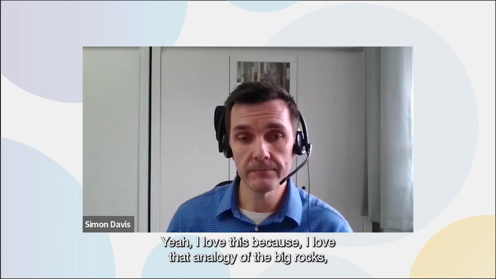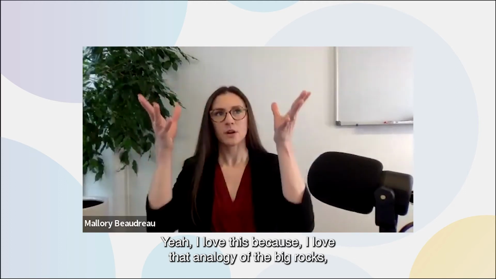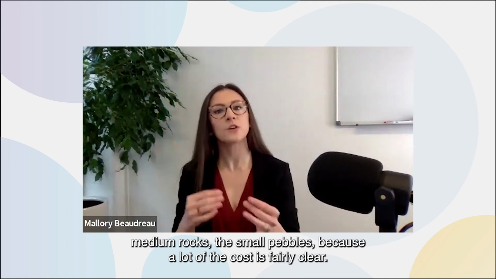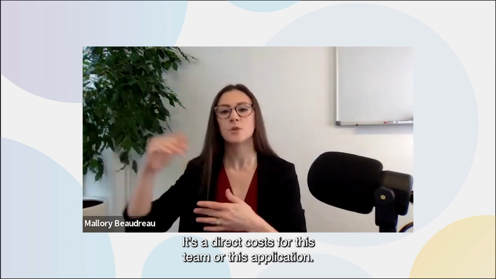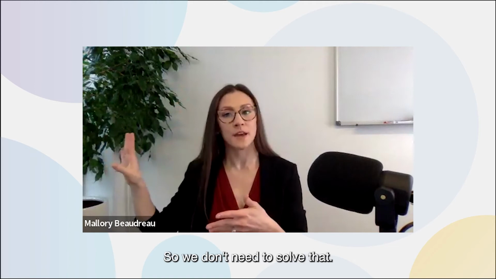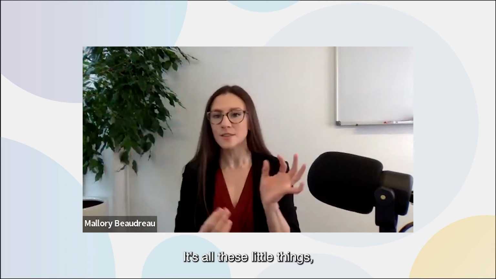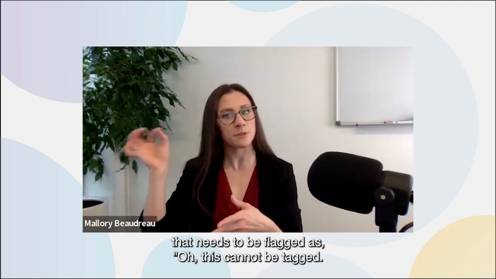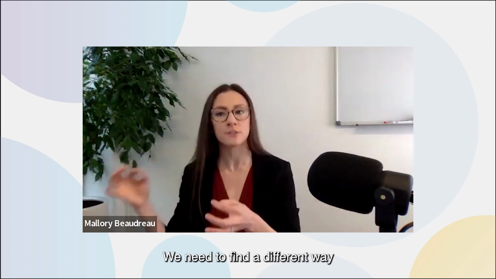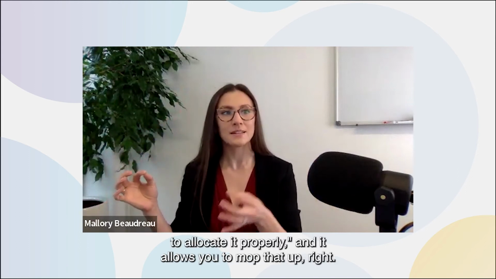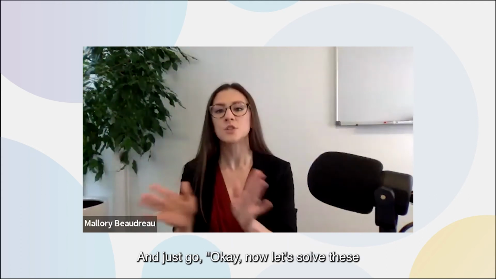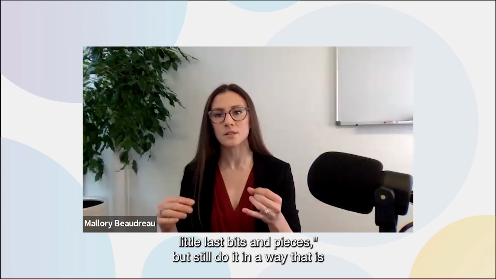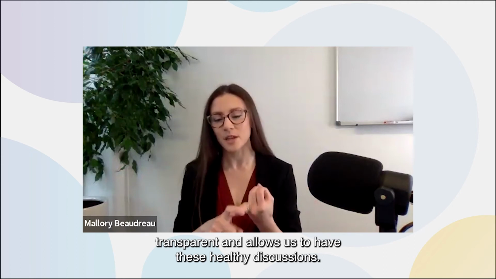Yeah, I love this because I love that analogy of the big rocks, medium rocks, and small pebbles, because a lot of the cost is fairly clear. It's a direct cost for this team or this application. So we don't need to solve that. That's relatively easy to solve. It's all these little things, these things we did not tag, or maybe something that can't be tagged that needs to be flagged as, oh, this cannot be tagged. We need to find a different way to allocate it properly. And it allows you to mop that up, right? And just go, okay, now let's solve these little last bits and pieces, but still do it in a way that is transparent and allows us to have these healthy discussions.